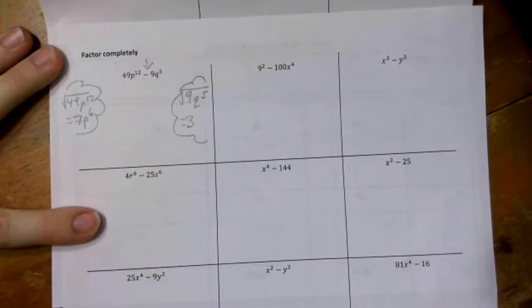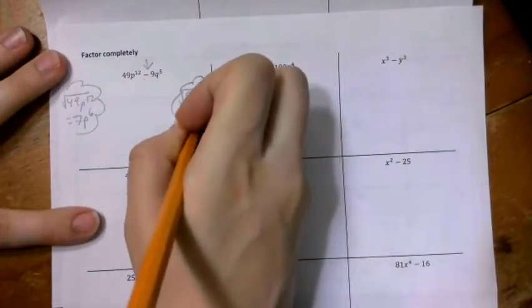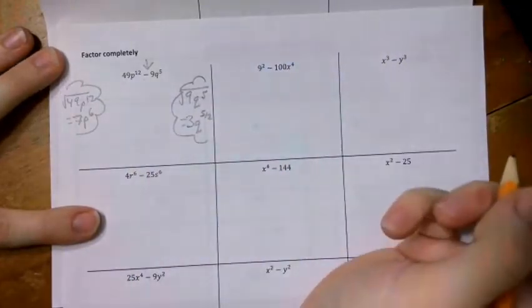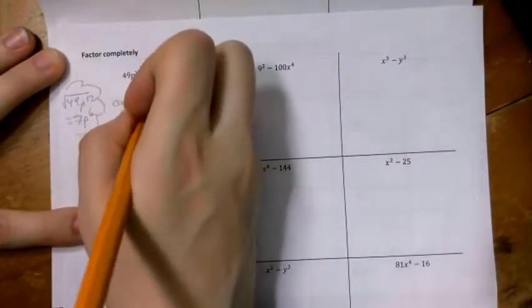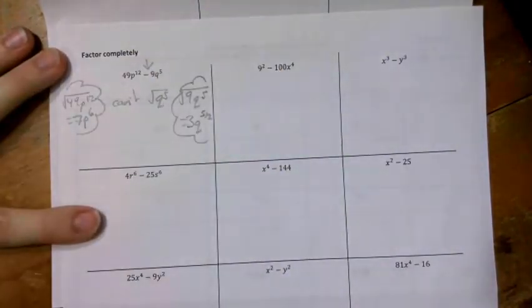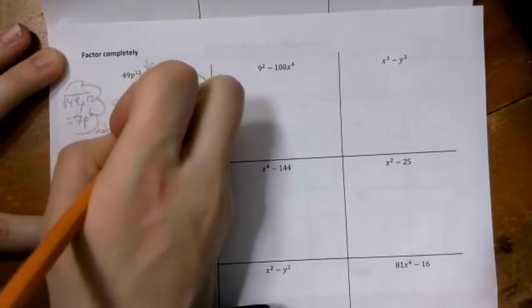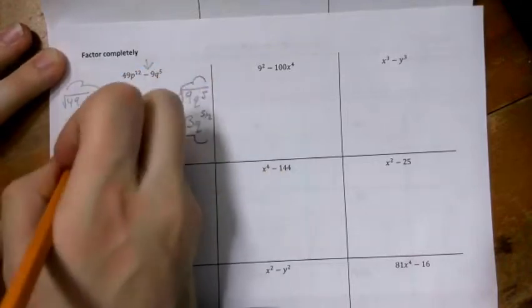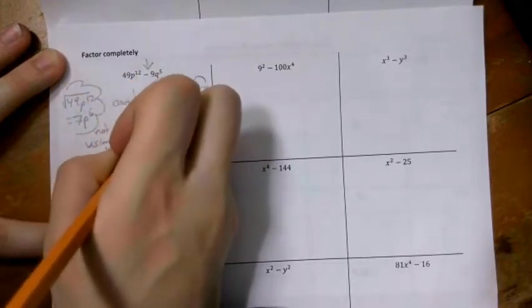That doesn't come out as a nice number, does it? Because we end up with q to the 5 halves. So we can't square root q to the 5th. It doesn't come out as a nice number. We can't do it. So this is not factorable using our difference of squares.